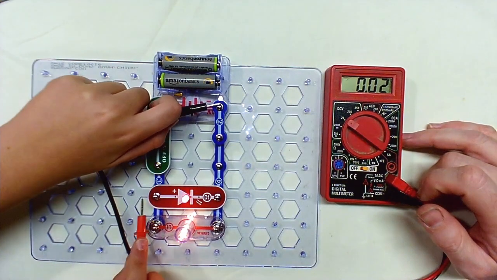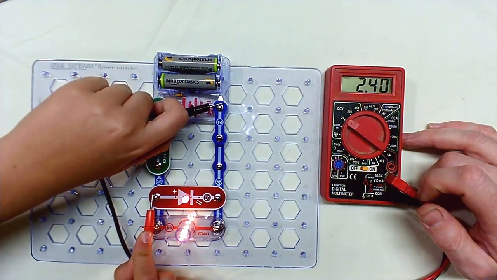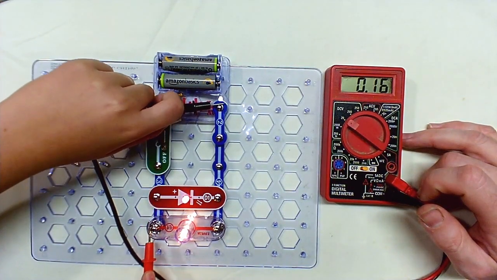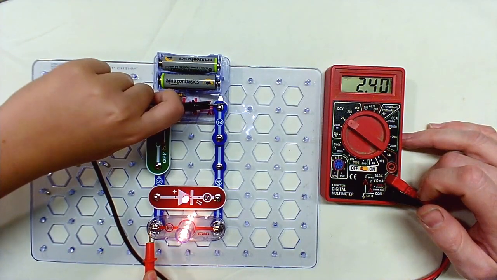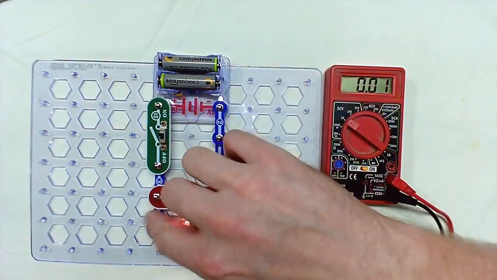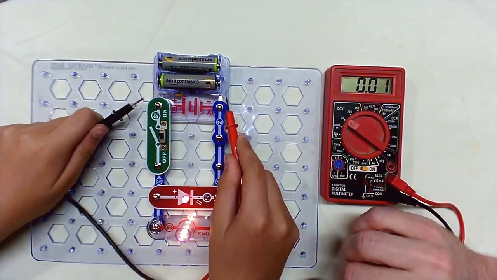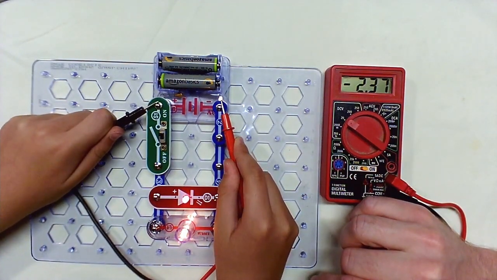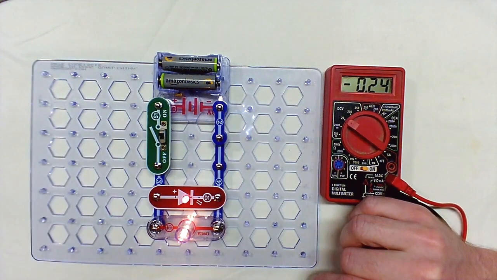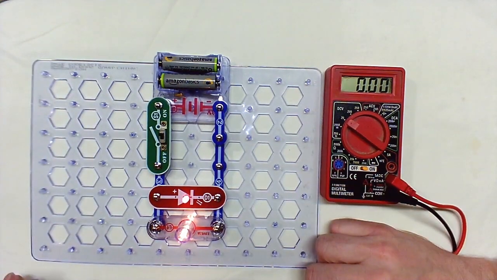Where would we measure? This, and this. So that's 2.40. What about that? 2.4, yeah. Right, so the voltage in both places is the same. But what's the voltage here? Same there. Now in our series circuit, it wouldn't have been the same.